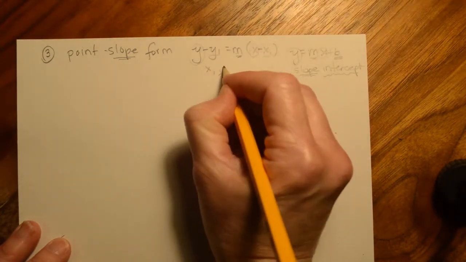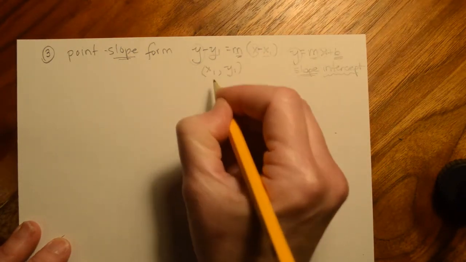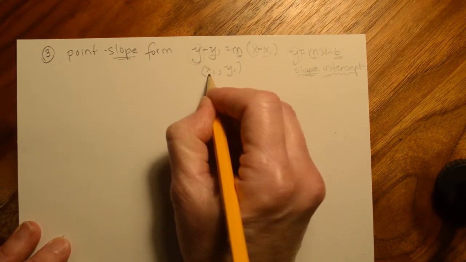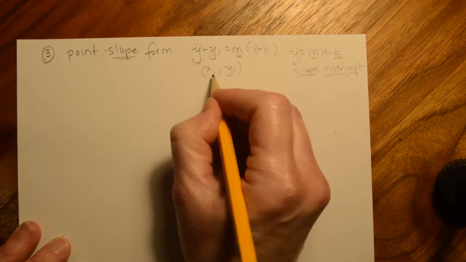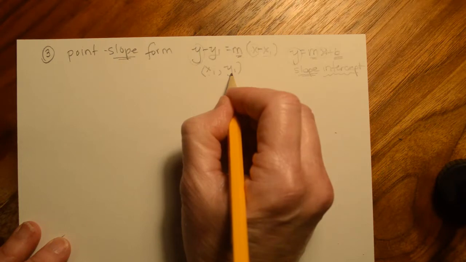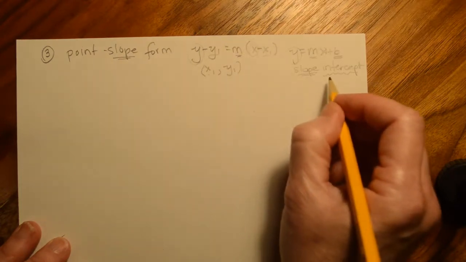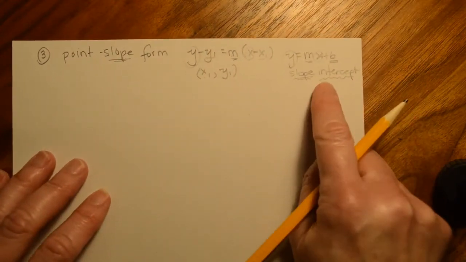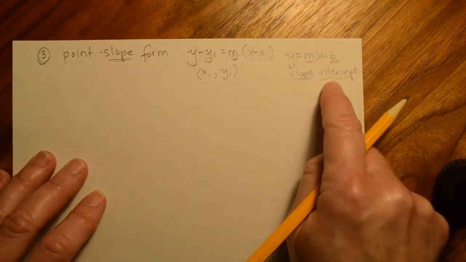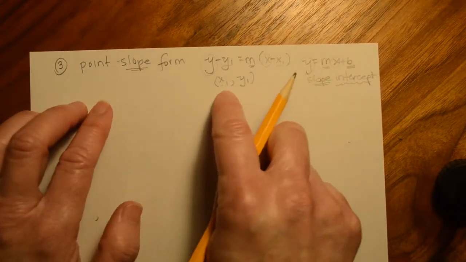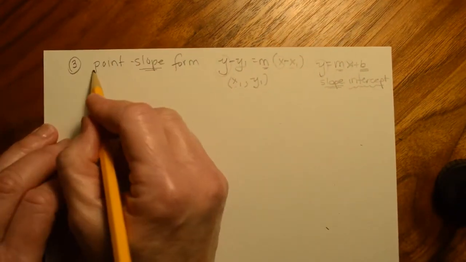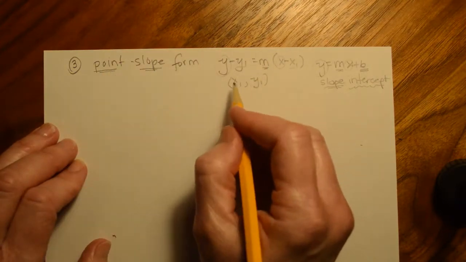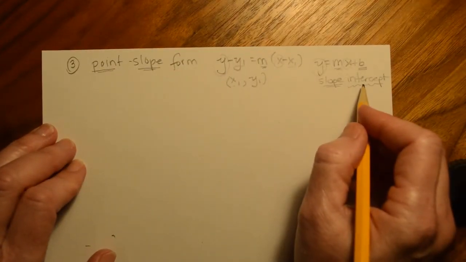Hopefully you remember from our work with slope that x1, y1 stands for the x coordinate of our ordered pair and the y coordinate of our ordered pair. So this b stands for the y-intercept. This x1, y1 stands for a point, and it's a point that is generally not the y-intercept.